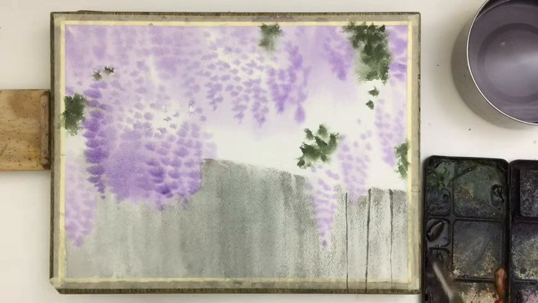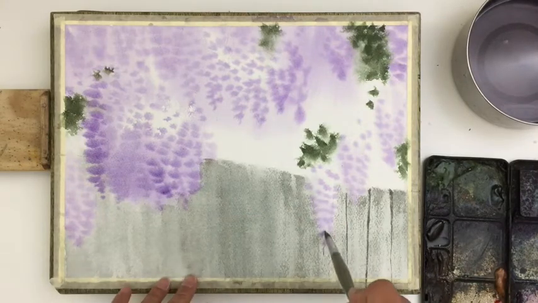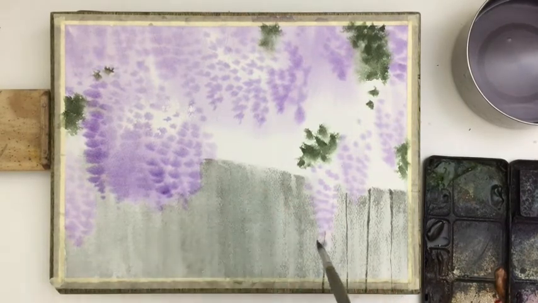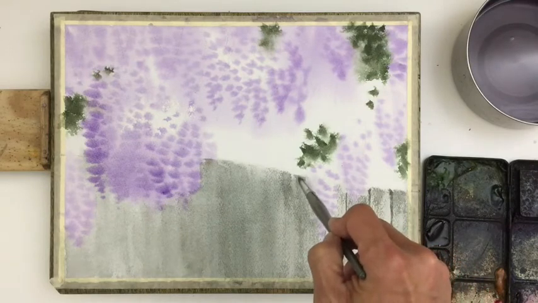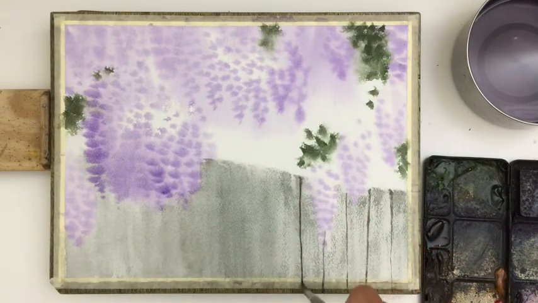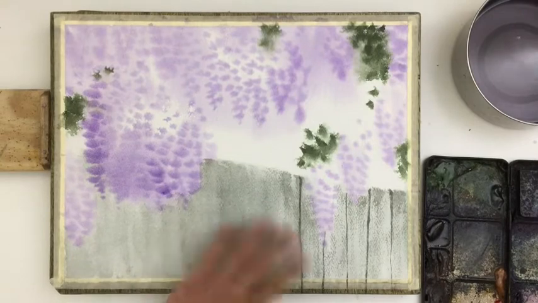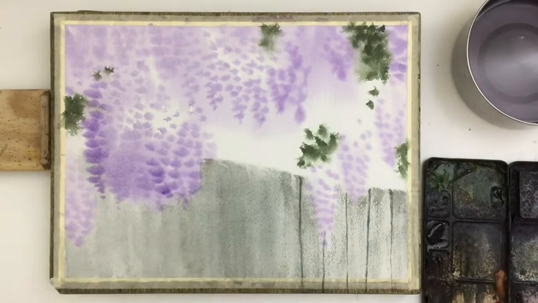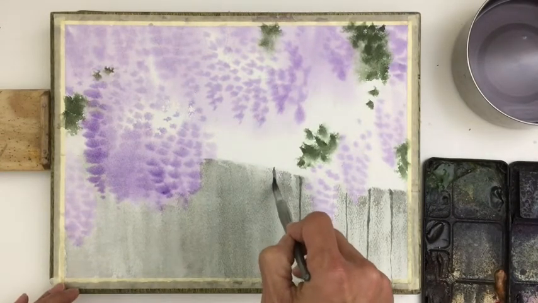I can soften the top. It's okay because later I'm going to cover it anyway. Soften a bit, or I can make it slightly dry.